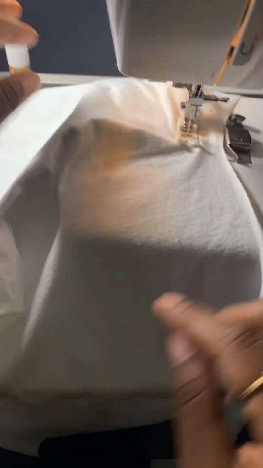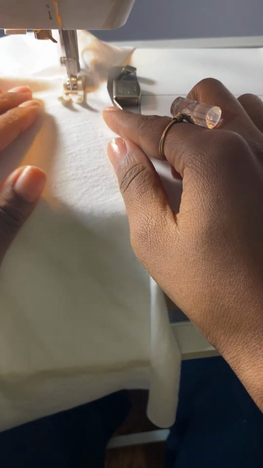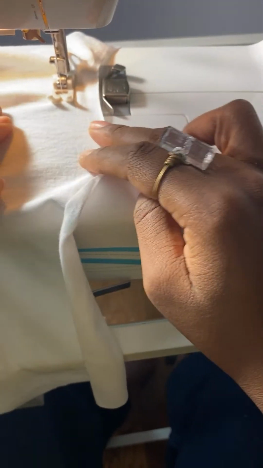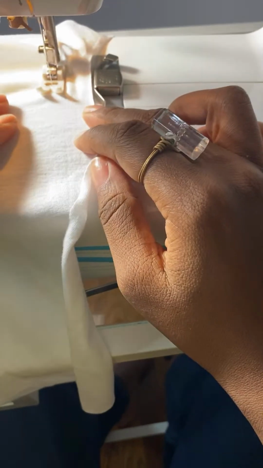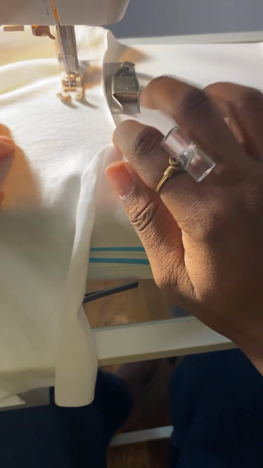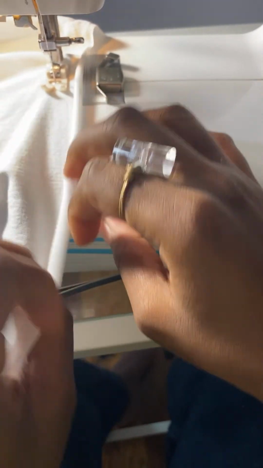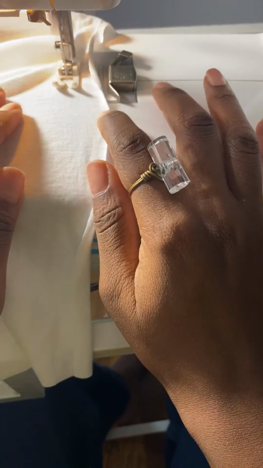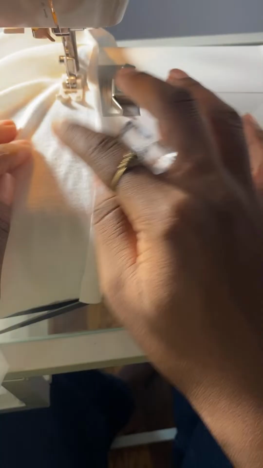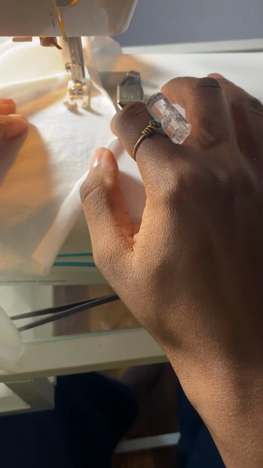My bad. Okay. It's kind of curling over. Maybe the squeaking is coming from the belt.